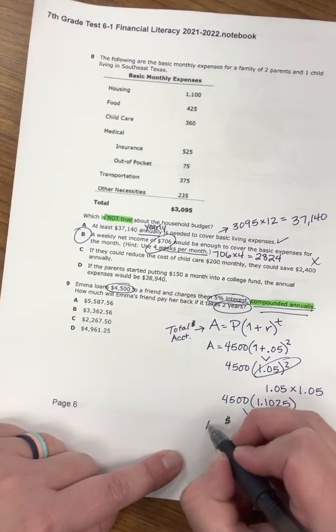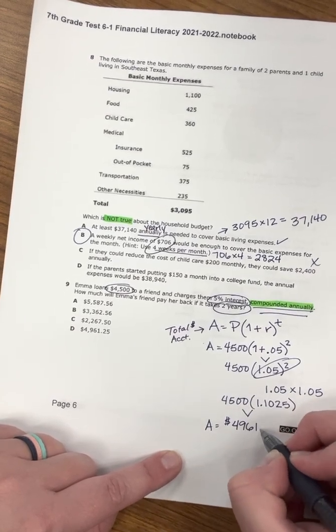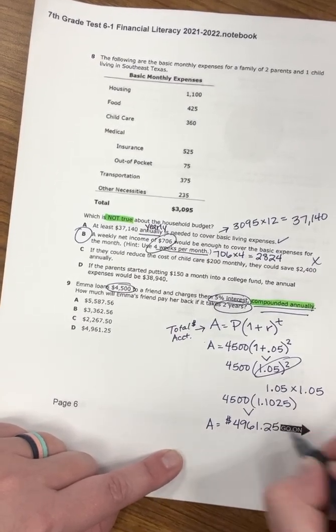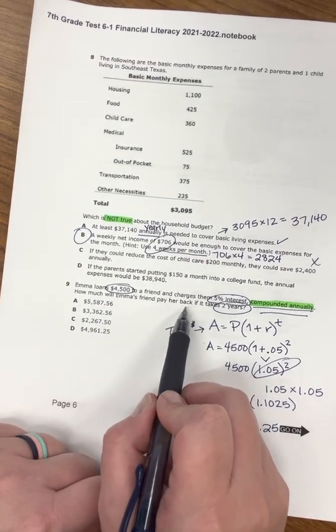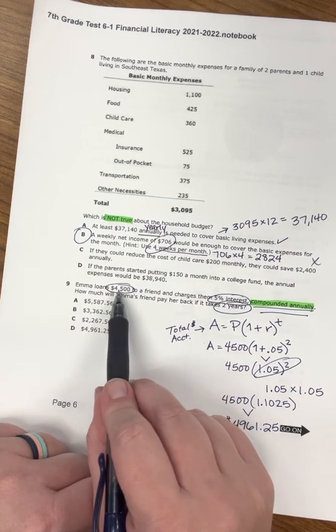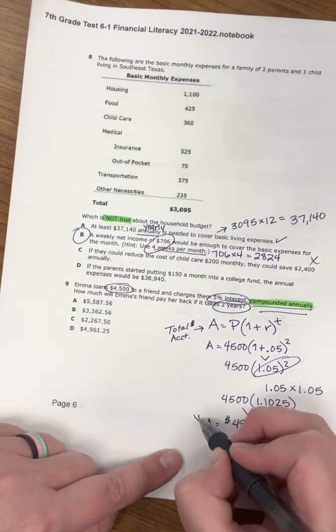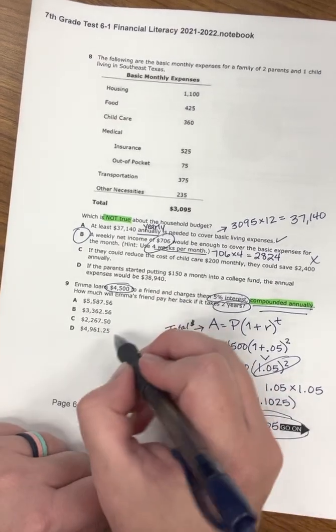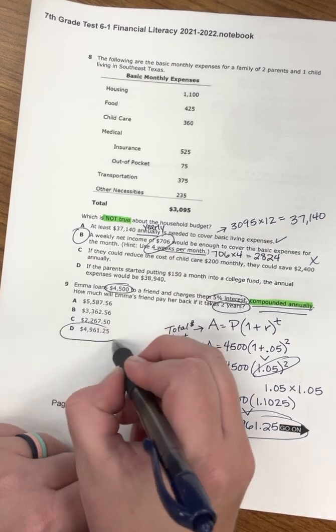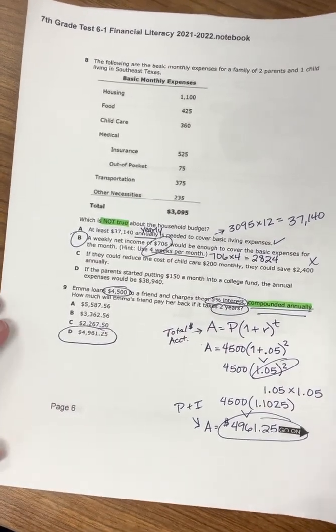And we get A is equal to $4,961.25. It did ask how much will Emma's friend pay her back. Guys, she's going to pay her back what she borrowed plus the interest, which is A. So $4,961.25 will be the correct answer for number 9.